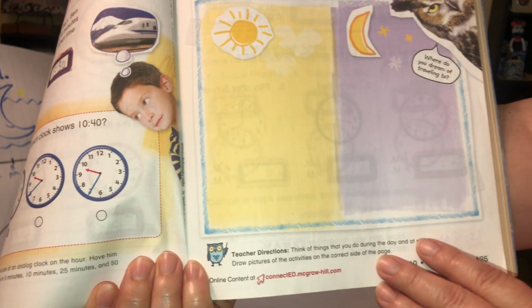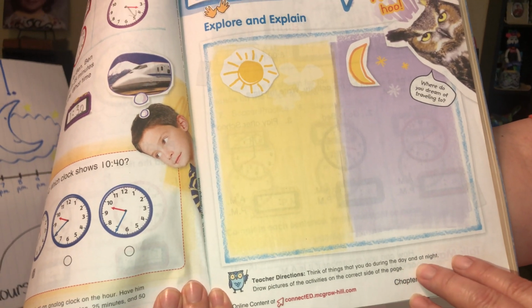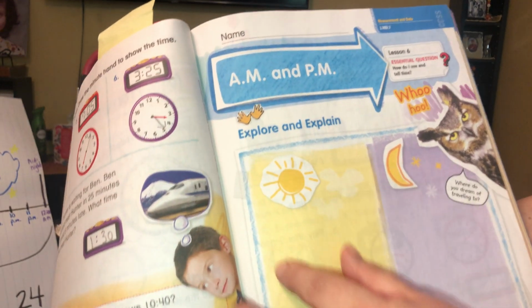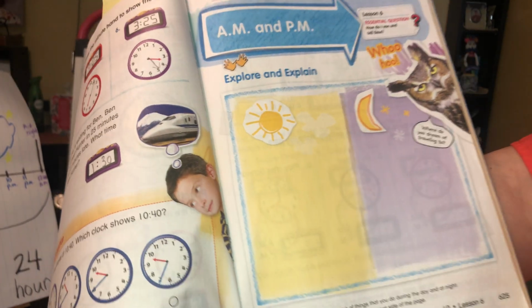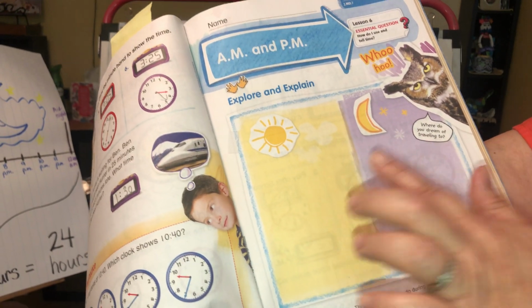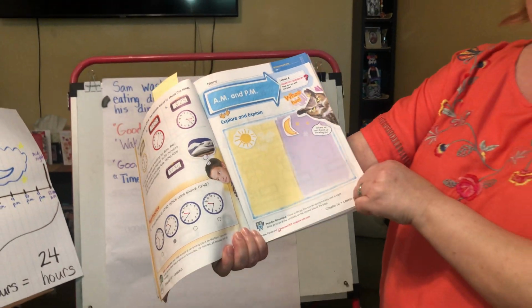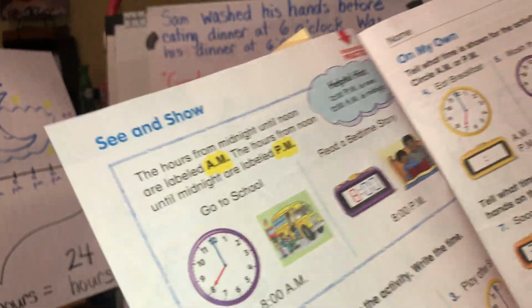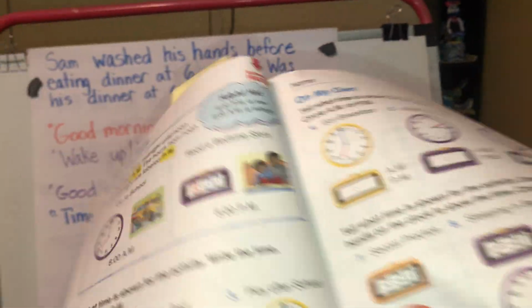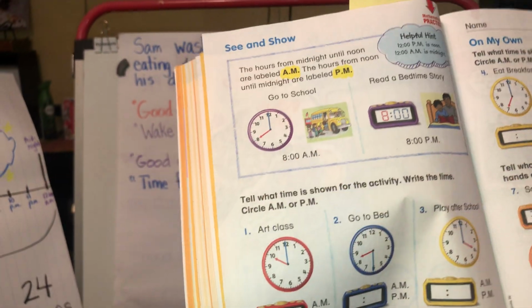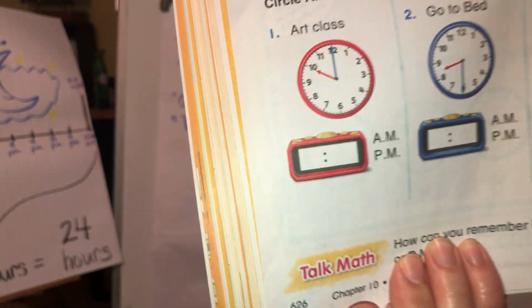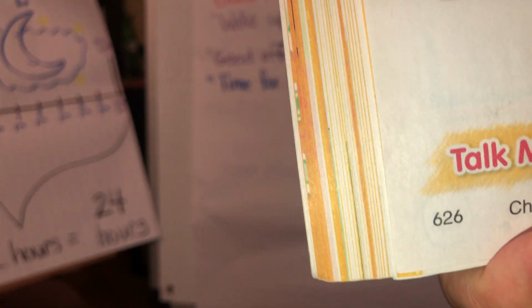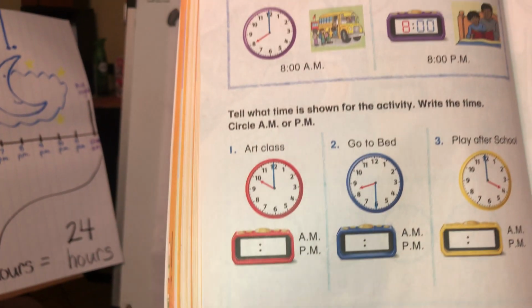And here they want you to think of things that you do during the day and night. So what things might you do during the day? And what things do you do during the night? And draw pictures. So you would draw something of you doing what you do during the day and what you do during the night. And then you move on to page 626. And I always tell you to pay close attention to the top part of the page, because this top part of the page where it says see and show, they give you a lot of valuable information that will help you be successful in this lesson.